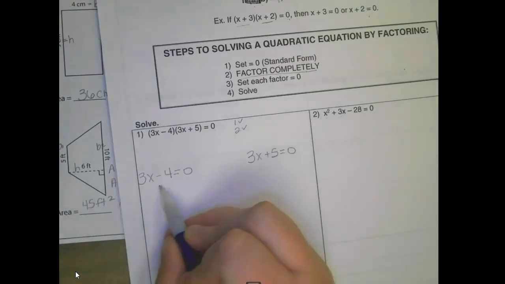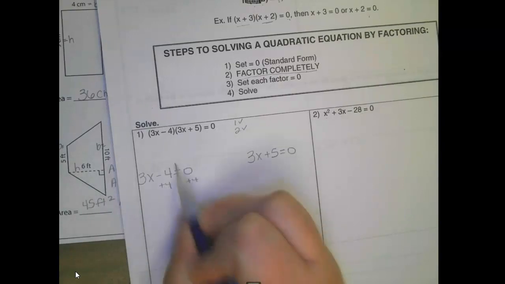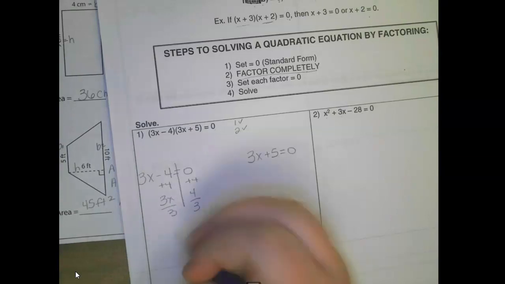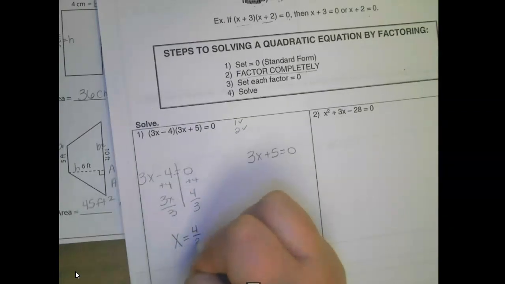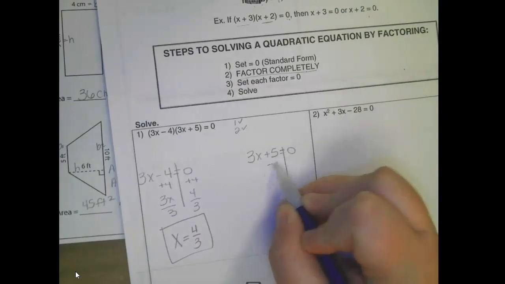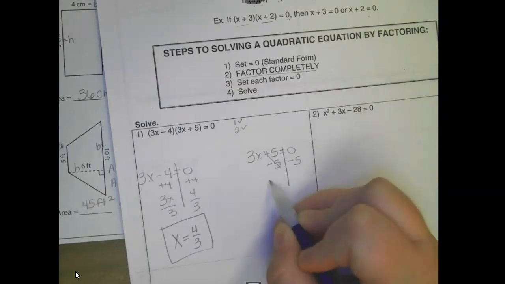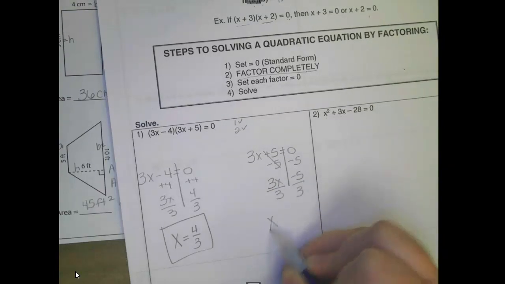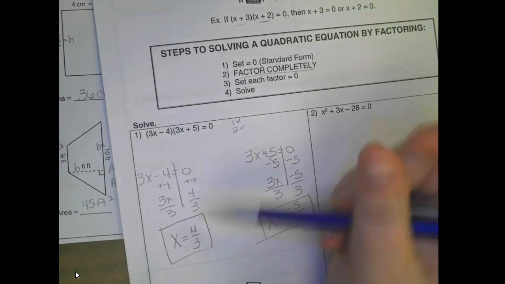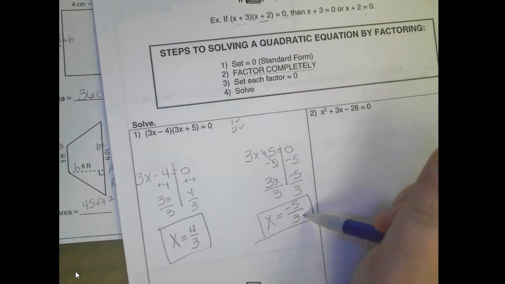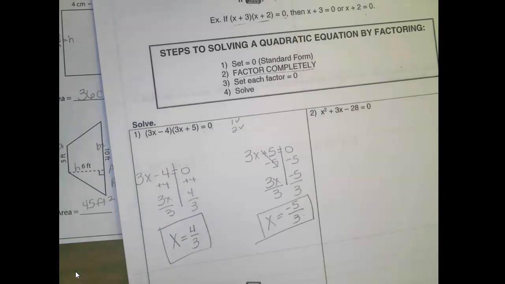So I'm going to add 4 to both sides. Divide by 3. One of the x values is 4/3. For the other one, subtract 5: 3x equals negative 5, divide by 3. The other solution to this is x equals negative 5/3. If I plug 4/3 into these x's, it will equal 0. If I plug in this negative 5/3 into that x, it will equal 0.